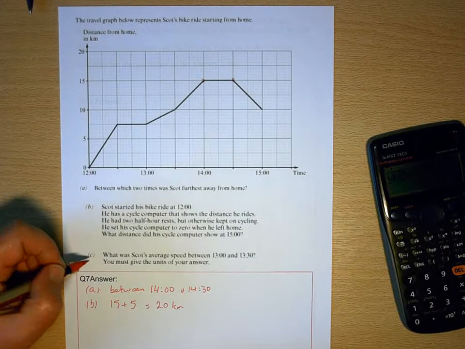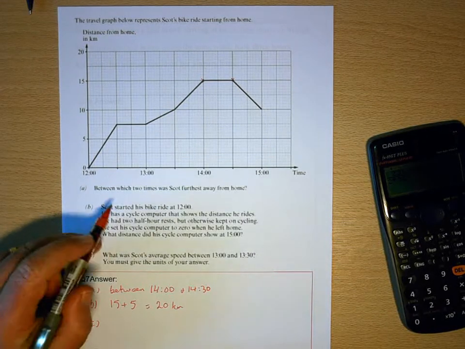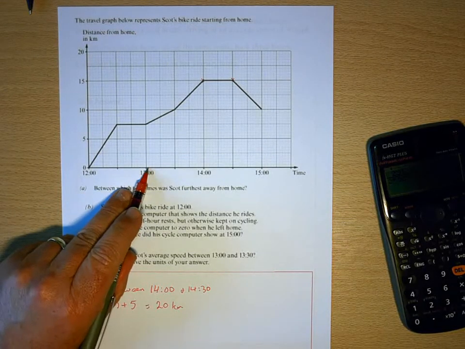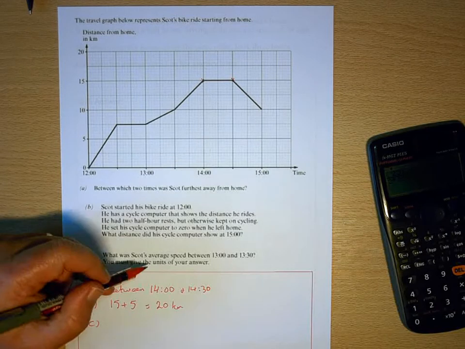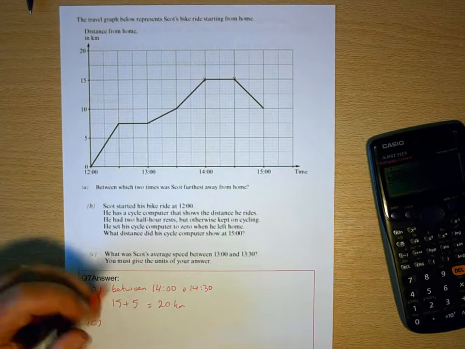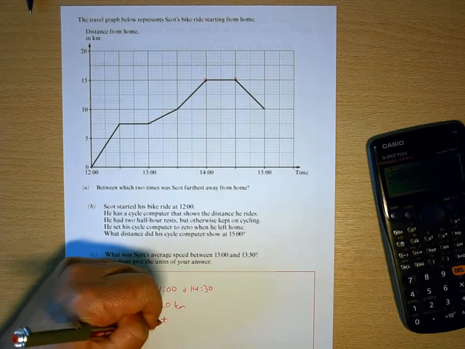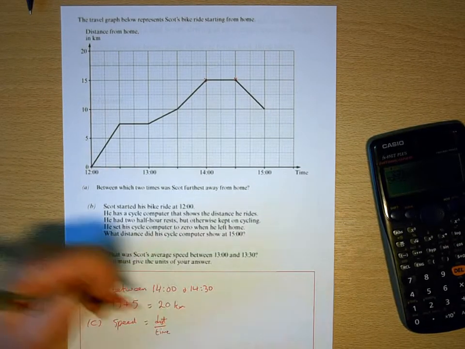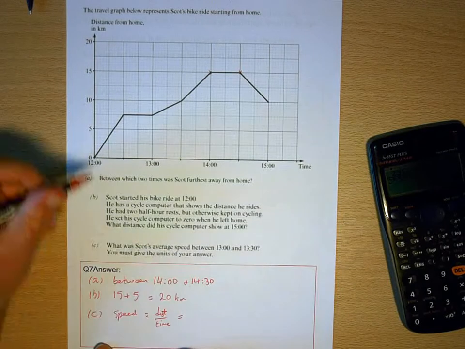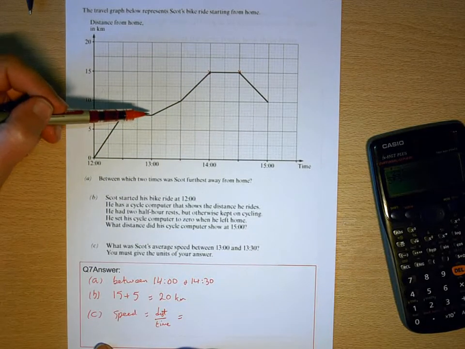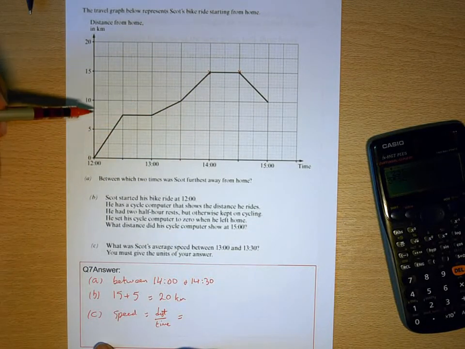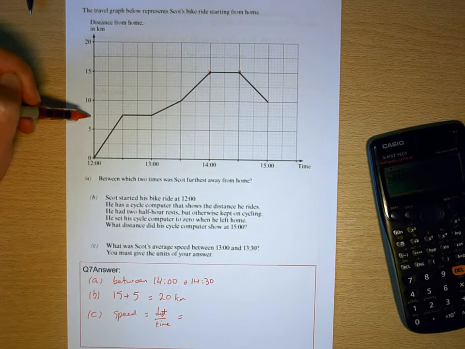What was Scott's average speed between 1300 and 1330? You must give the units of your answer. So speed is distance over time. The distance he travels between 13 and 1330 is, what have we got there?